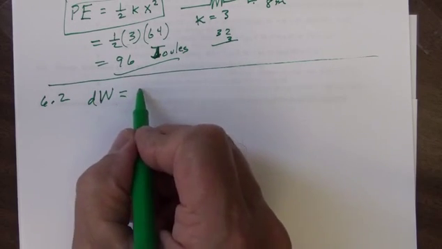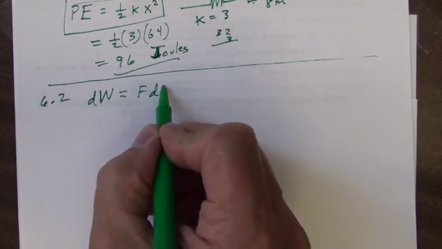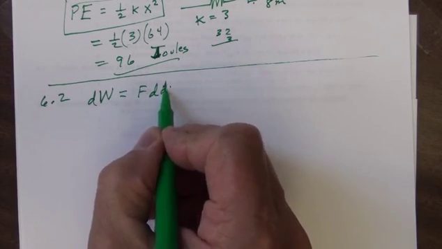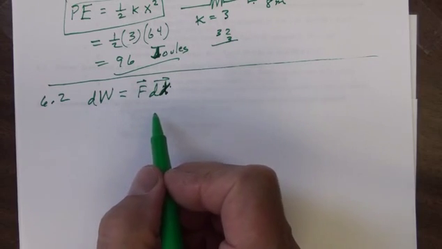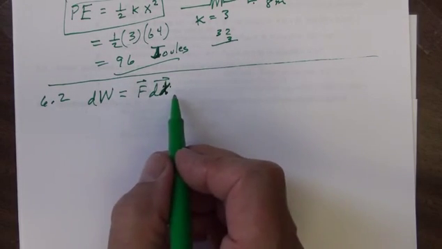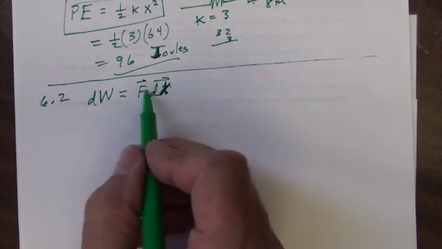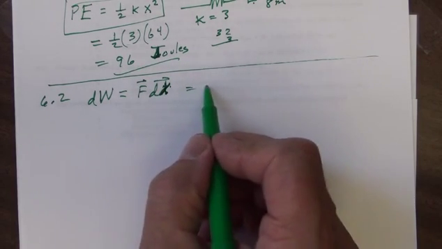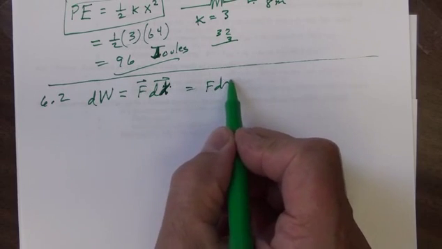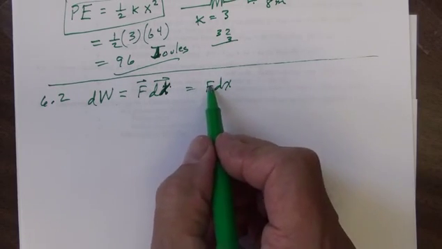Our infinitesimal work is our force times our infinitesimal distance, dx, and it's the dot product of the two. Let's assume for the moment that they're in the same direction. In other words, the force is pushing in the direction of motion, so we can forget the vector signs and write it as F dx. Now we know what force is.